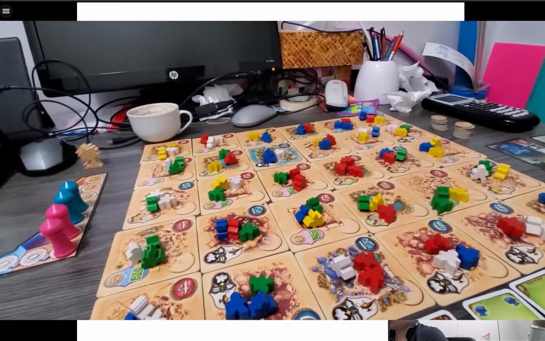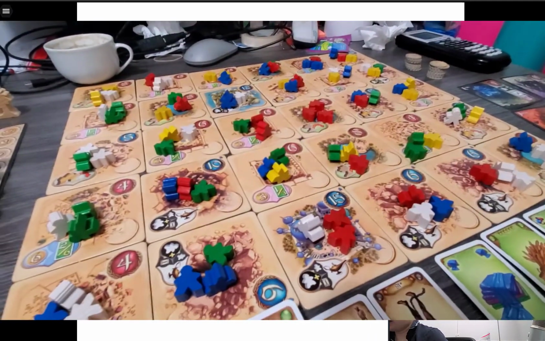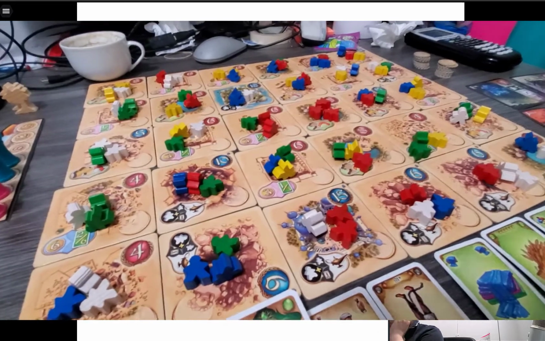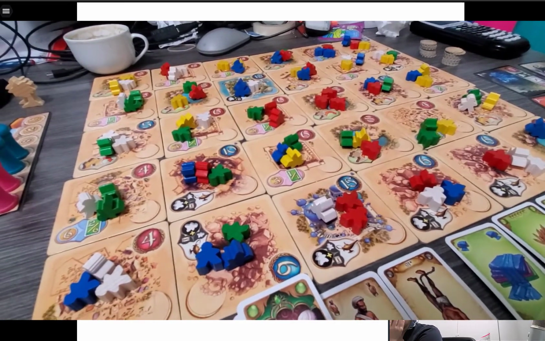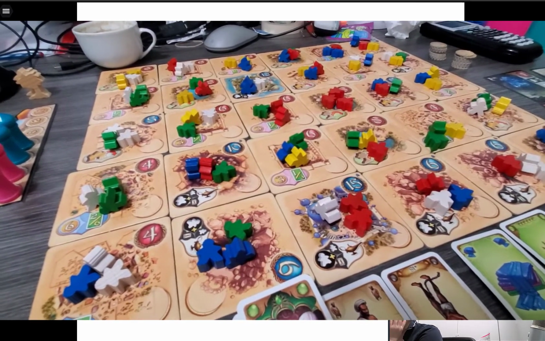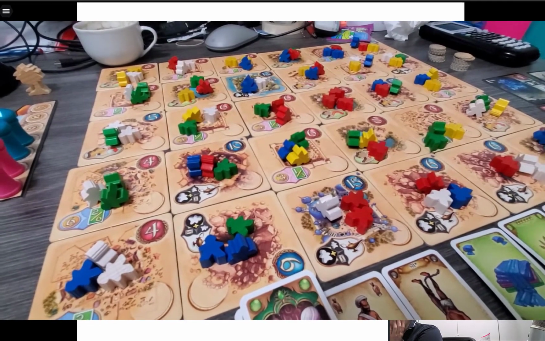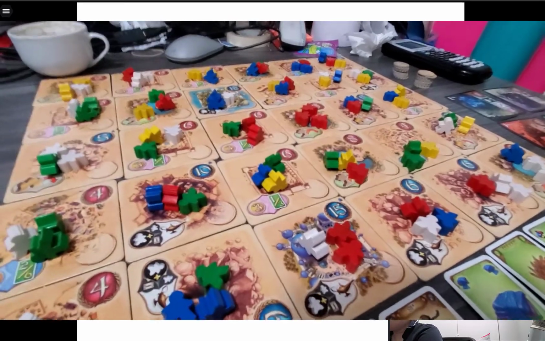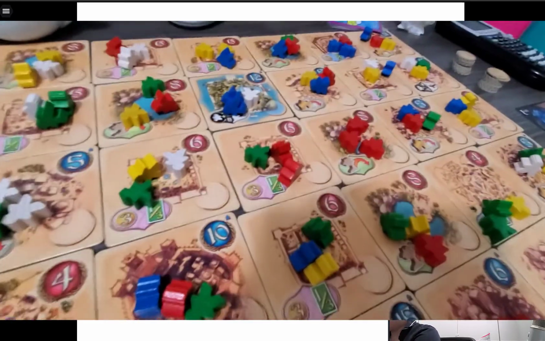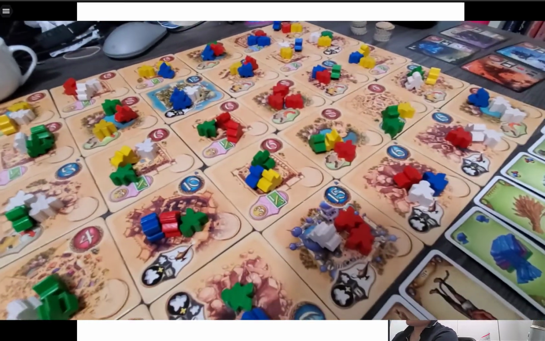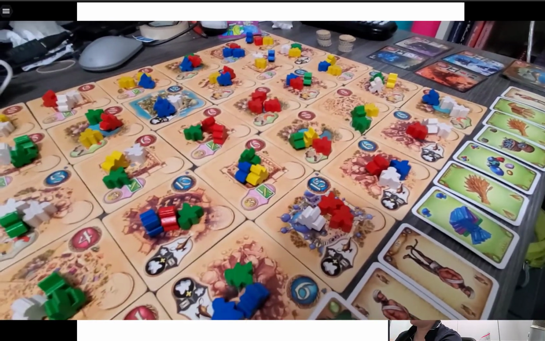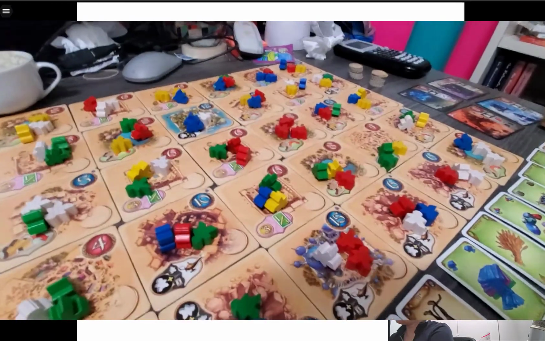So what is this all about? How does this have to do with matching like and unlike terms? So the blue here is going first, and they do have a very nice advantage. So what could they do? Well, one way to claim points is to empty a tile. You empty a tile by collecting all the people there. So this is what I mean.